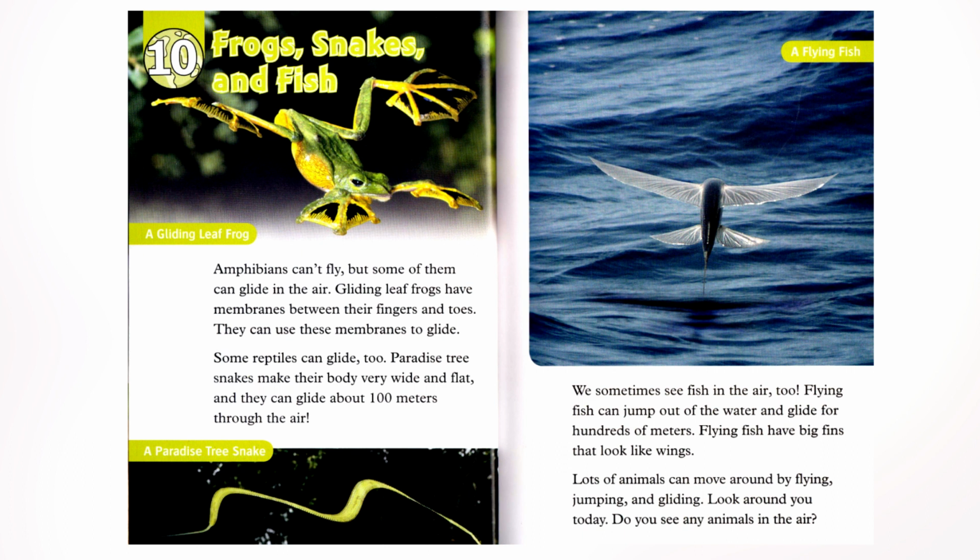Chapter 10. Frogs, Snakes, and Fish. Amphibians can't fly, but some of them can glide in the air. Gliding leaf frogs have membranes between their fingers and toes. They can use these membranes to glide. Some reptiles can glide too. Paradise tree snakes make their body very wide and flat, and they can glide about 100 meters through the air.